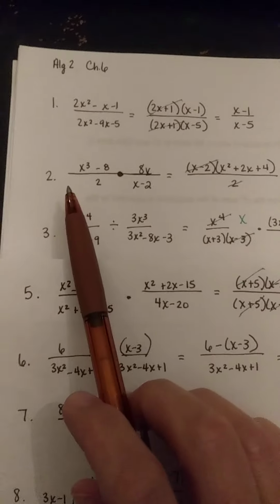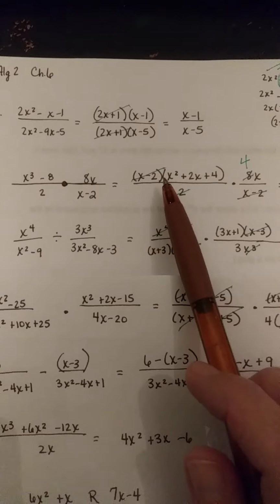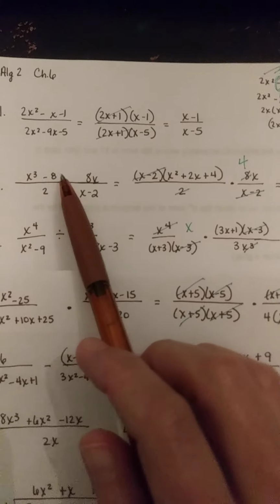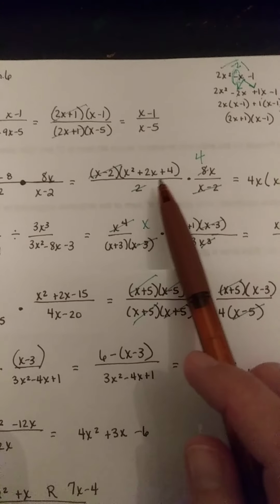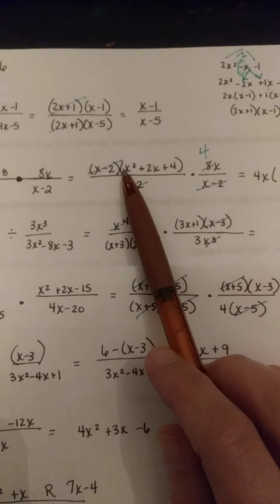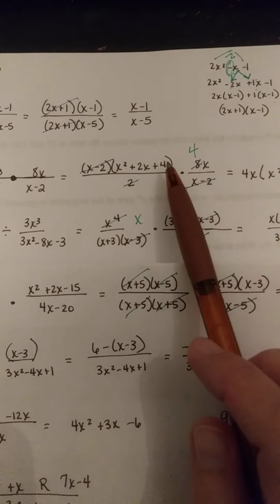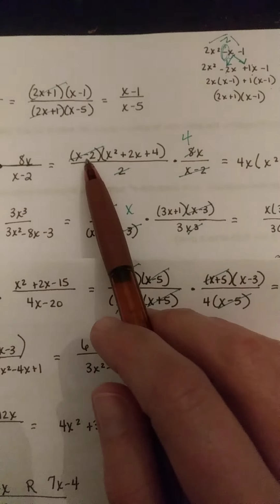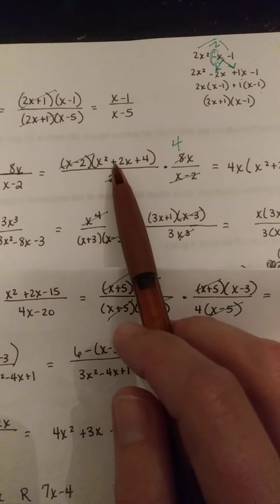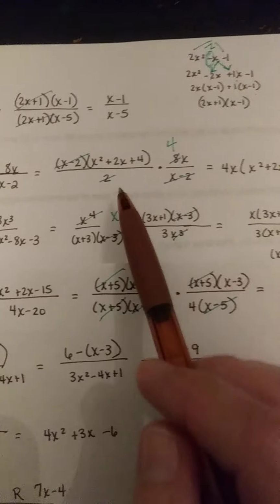For the second one, the main idea here was that difference of cubes. So the rule, in case you have forgotten, we take the cube root of each piece, so I get x minus 2. And then as I write it here, I do the first one times itself, then I do them both times each other, then I do the last one times itself. And the signs, remember, we copy the sign the first time, and then here opposite, always positive. After that, it's just a matter of crossing off what they have in common and simplifying.